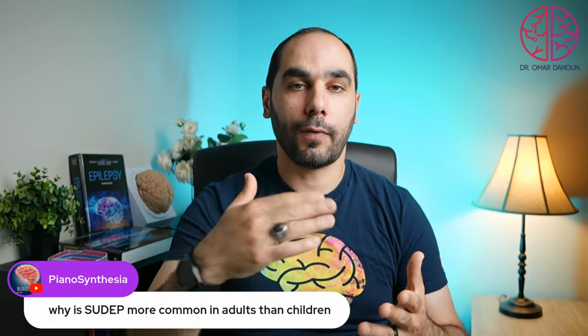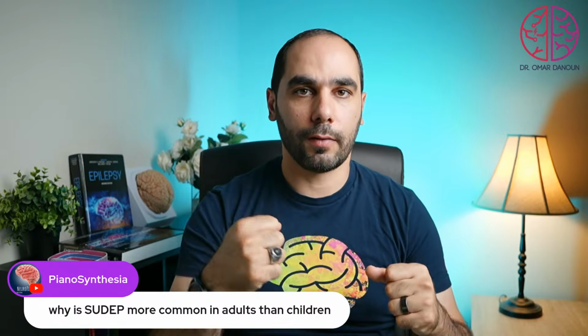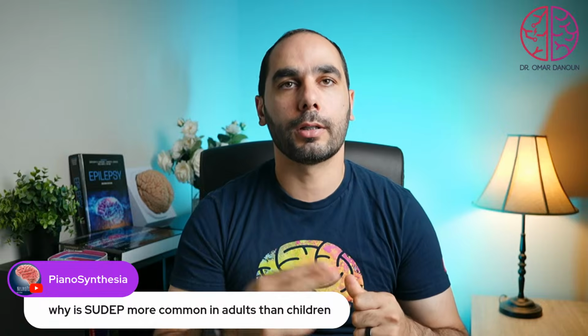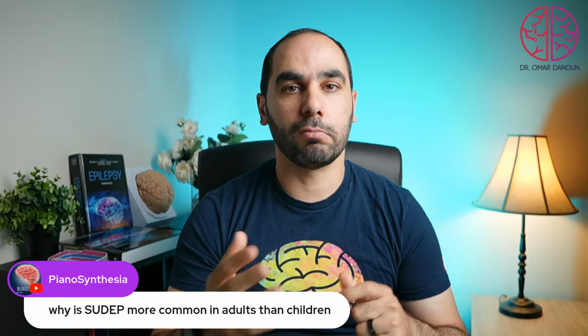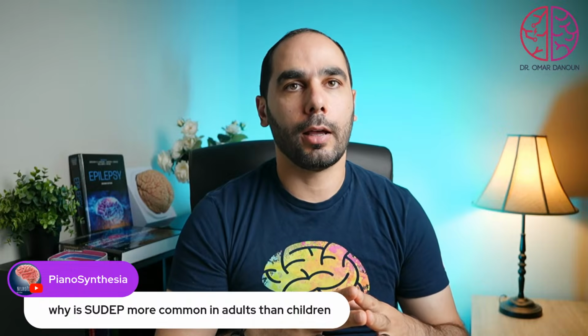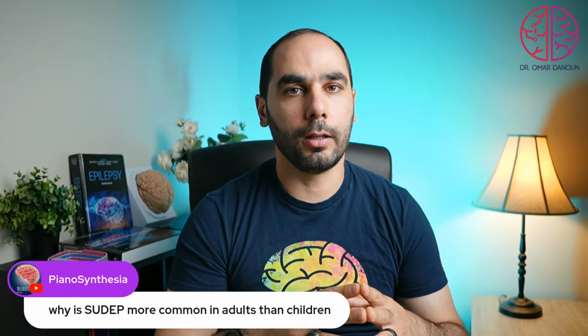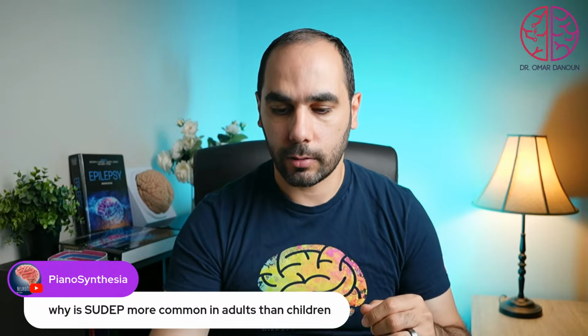The risk factors for SUDEP are generalized seizures, when they have a lot of generalized seizures, shaking all over, nocturnal seizures, seizures during sleep, male more than female, and young age, 20s or so. And if somebody has intellectual disability, which can cause developmental delay, it can increase the risk of seizures.